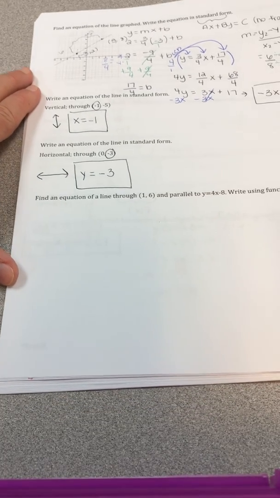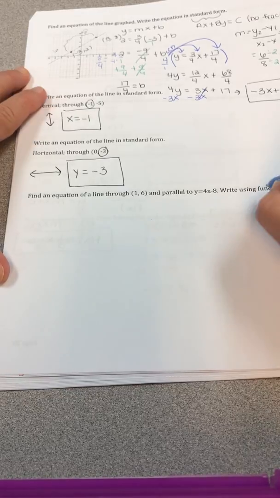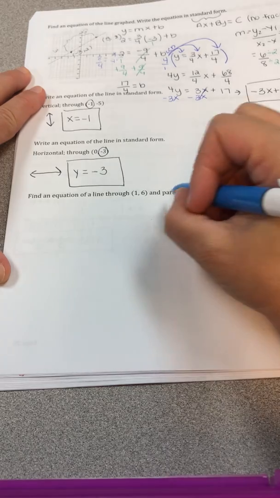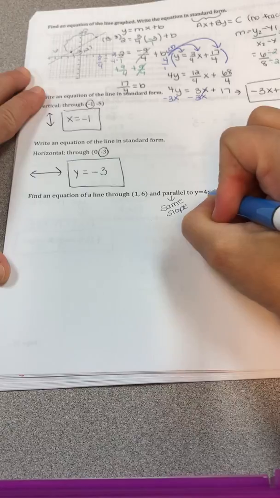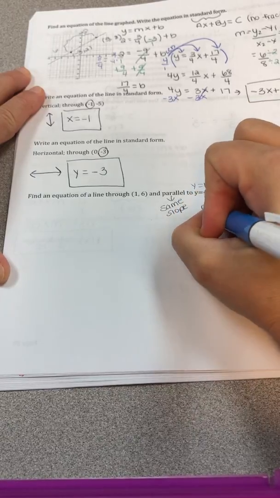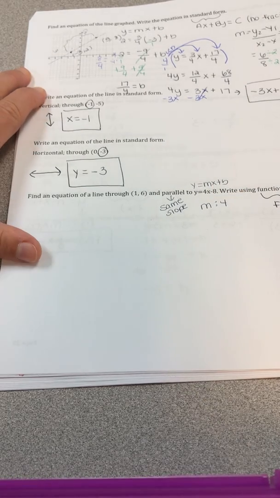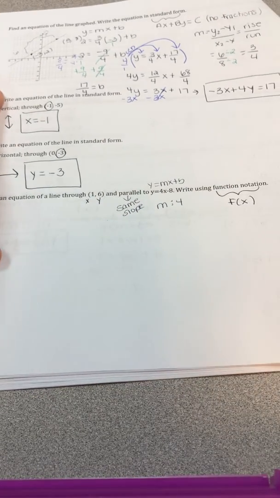Find the equation of the line through the point 1, 6, and it's parallel to y equals 4x minus 8, right, using function notation. Remember, function notation is our f of x. So if it's parallel, we know they have the same slope. In this case, this is in y equals mx plus b form for us. So I know my slope is 4. If it's going to have the same slope, my slope's going to stay 4. Through the point, x is 1, y is 6.